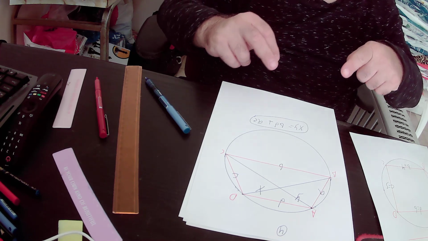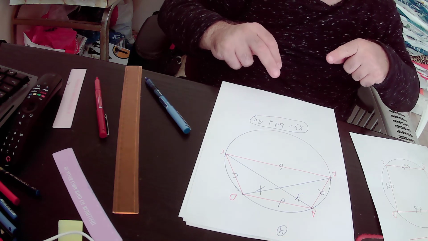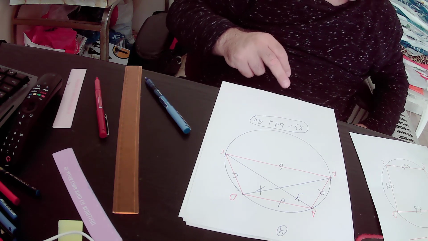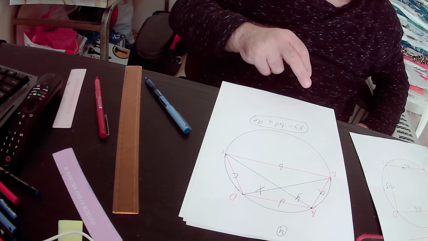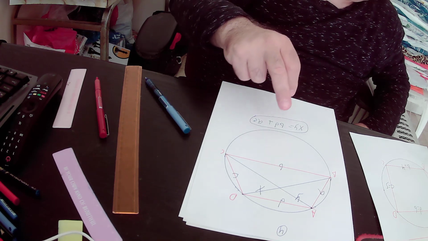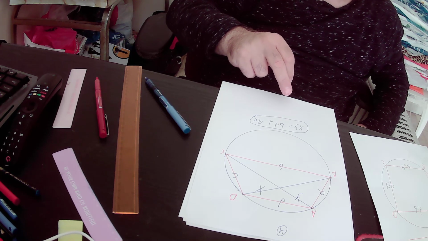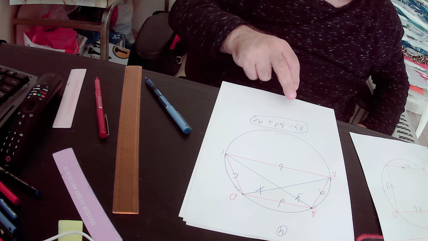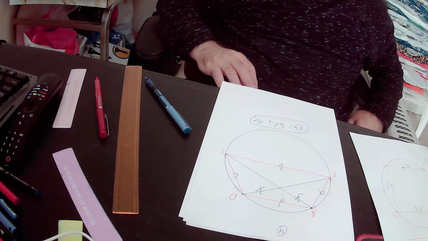And the sum of the products of its opposite sides is BD plus AC. So XY equals BD plus AC. That is the meaning of rule number 2.